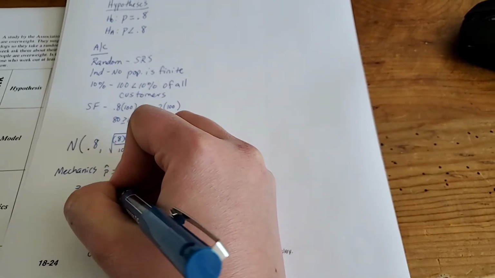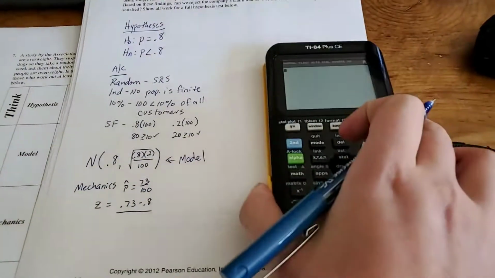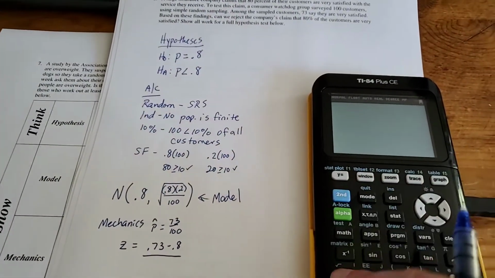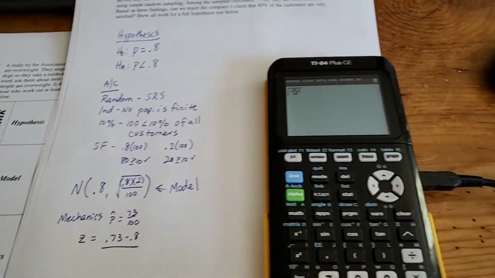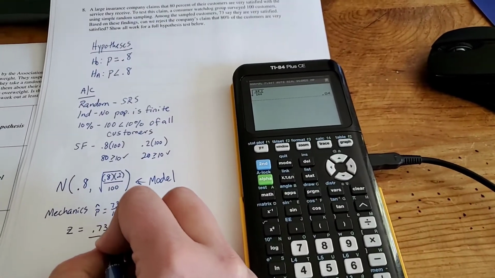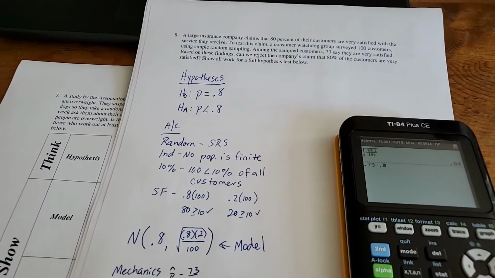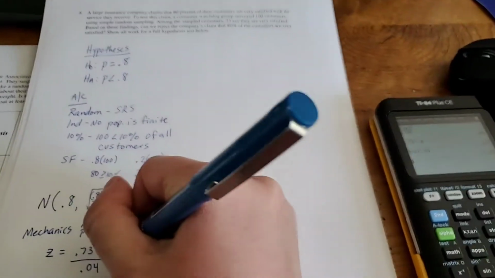So 0.73 minus 0.8, divided by, and I've got to find out what that standard deviation is. The square root of 0.8 times 0.2 over 100 is 0.04. It's negative 1.75.